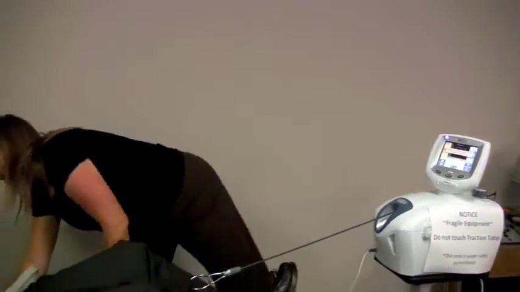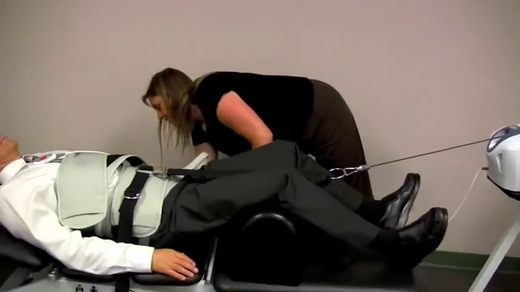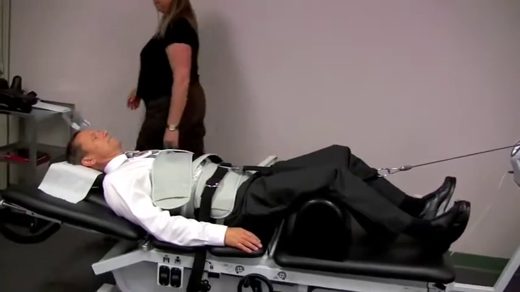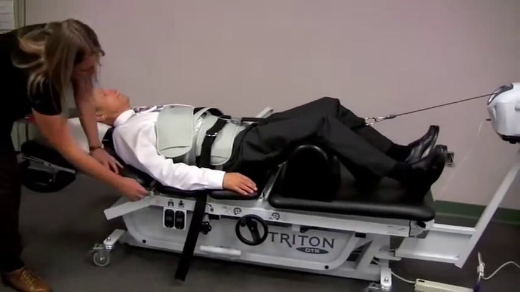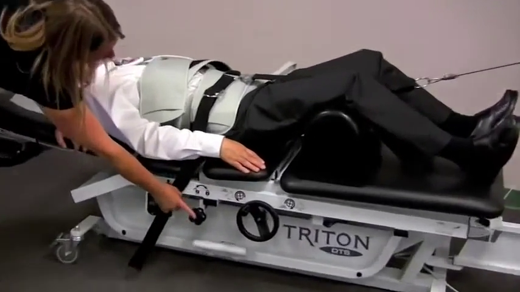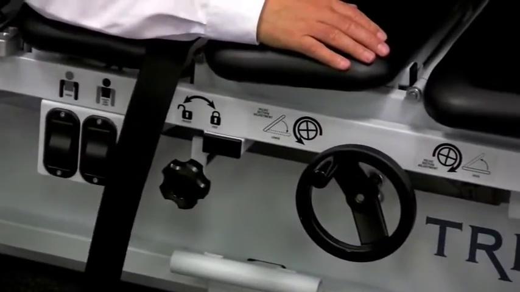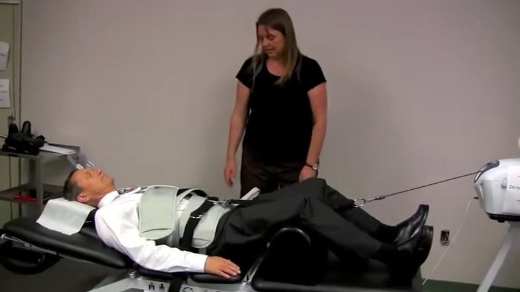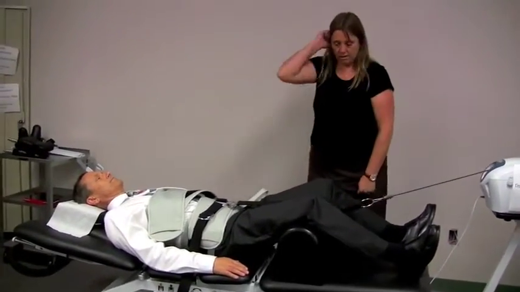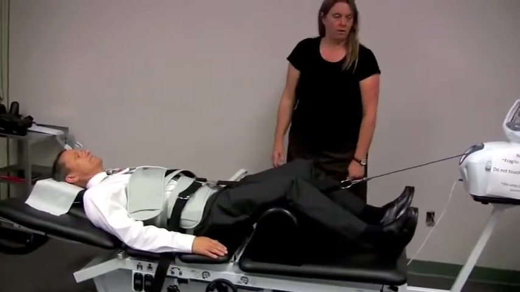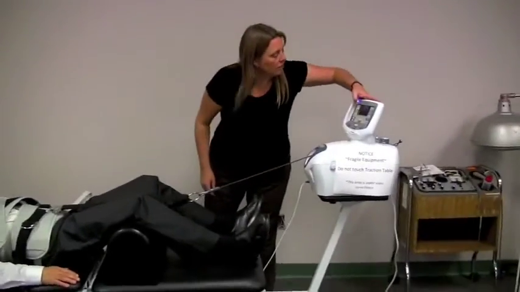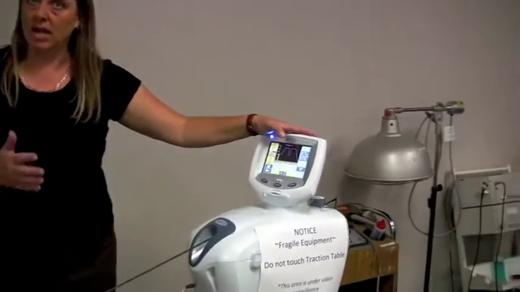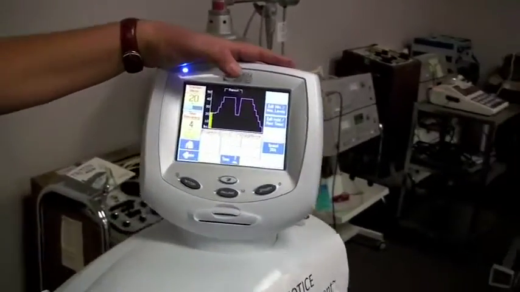It says release the table to unlock it. And it really is already unlocked. Here's the button where the unlock button is. And that's going to make the ability of this whole table to move. Now, if at any point you don't like this, just hit that stop button. So, right now, it's already raised up to 20 pounds pre-tension. So in that 30 seconds, he has 20 pounds on him. Probably not feeling much yet.